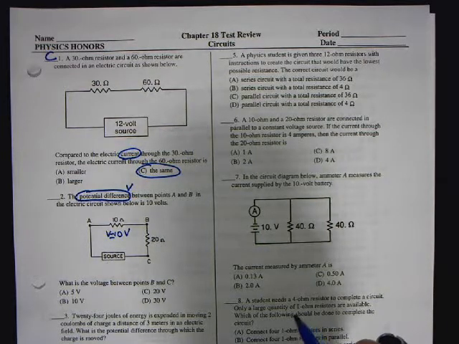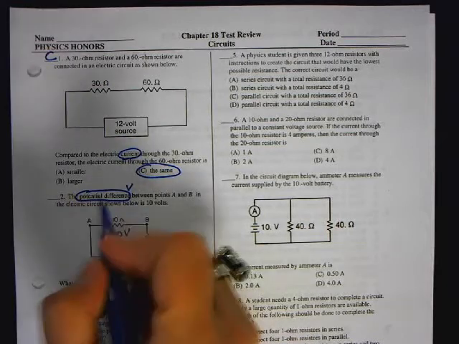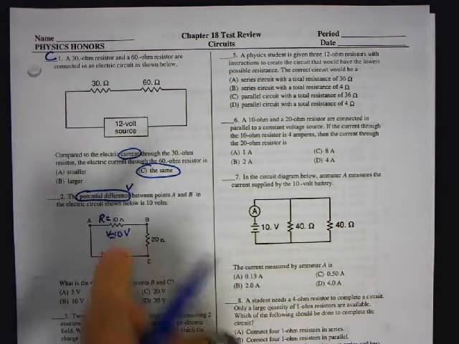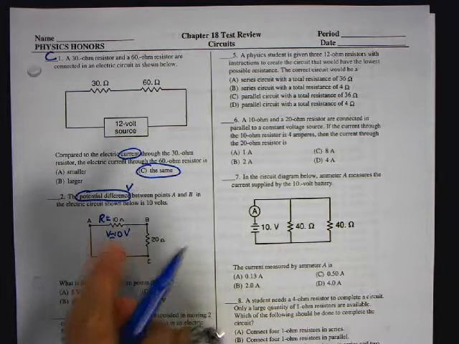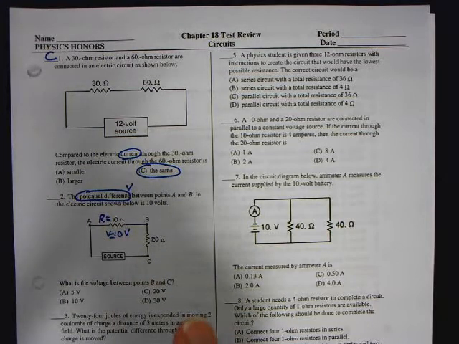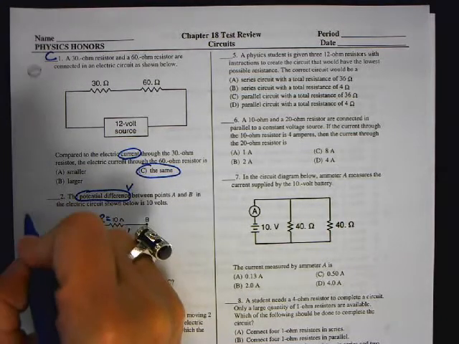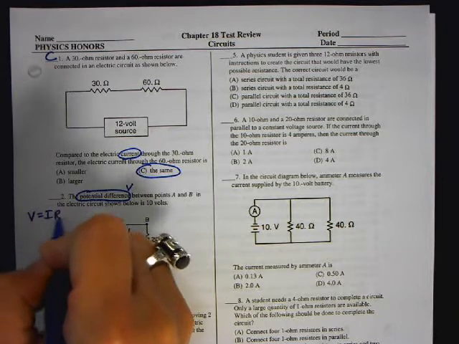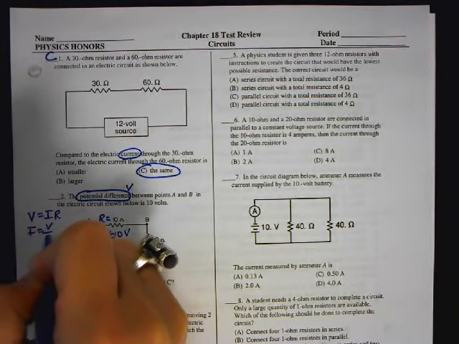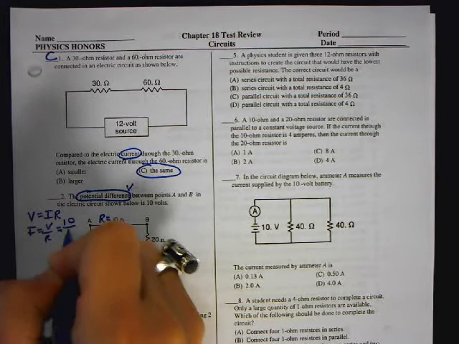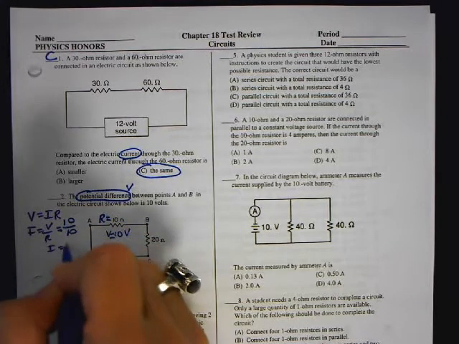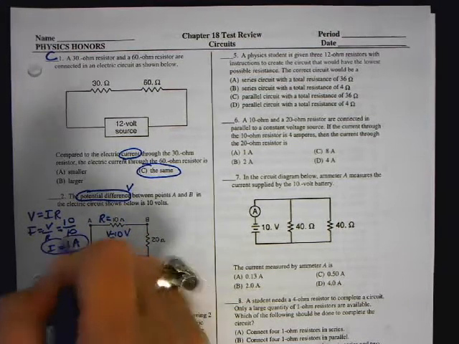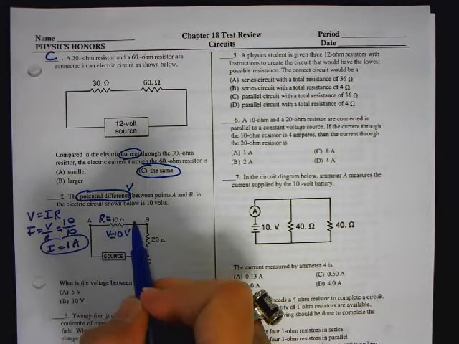Okay, so if I know the resistance and I know the voltage, remember, once I know two things, I can find a third. So Ohm's law says V is equal to IR, so I is equal to V over R, so 10 divided by 10 is equal to 1 amp. So the current going through this resistor is 1 amp.